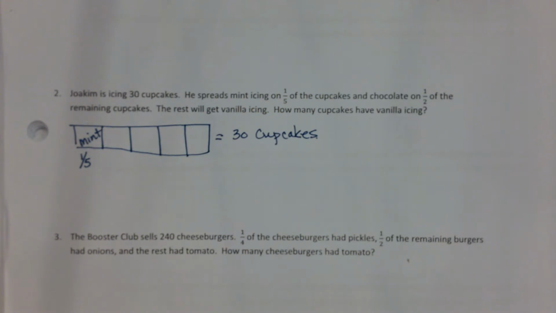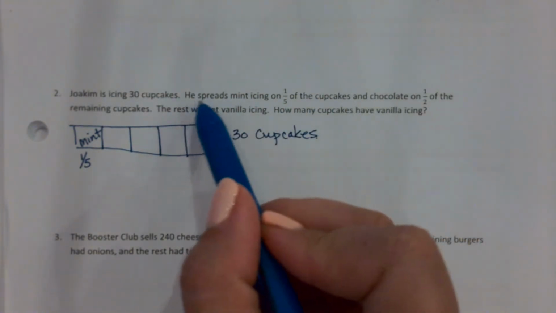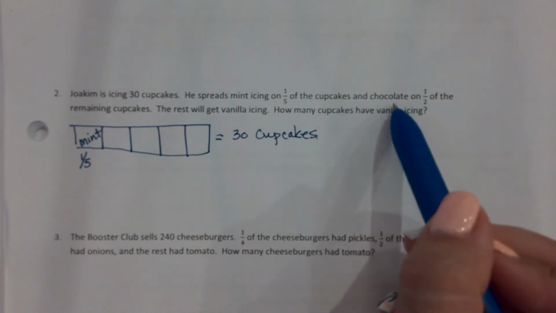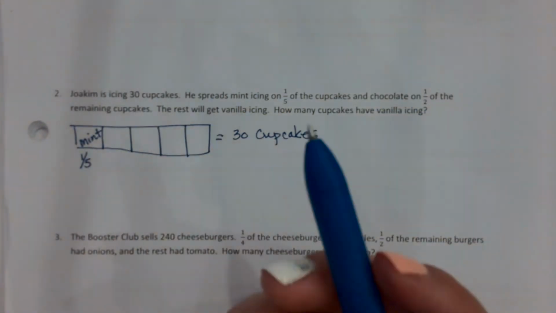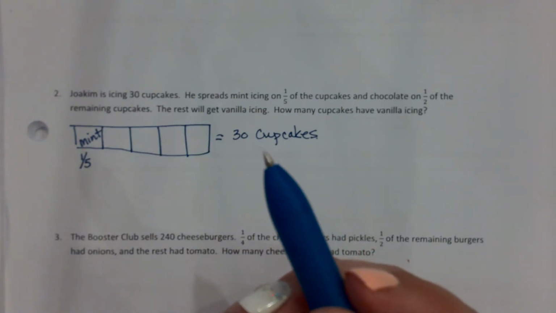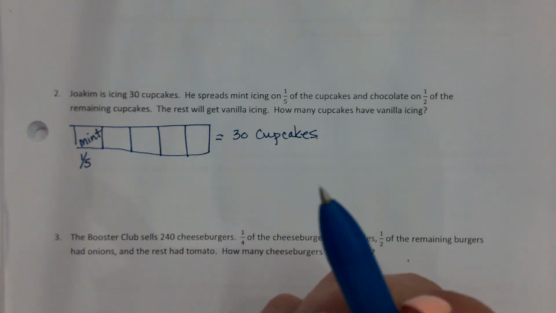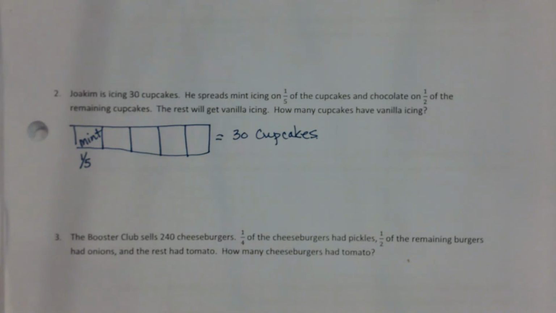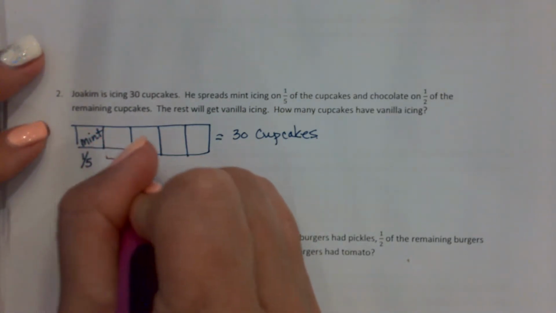Okay, so let's read the next sentence. He spreads mint icing on 1/5 of the cupcakes and chocolate on half of the remaining cupcakes. So where are the remaining cupcakes in our tape diagram? Well, the remaining cupcakes on our diagram are the unlabeled part, right?